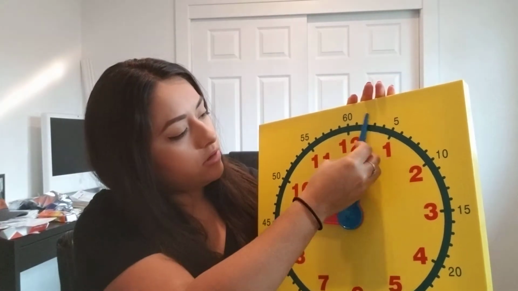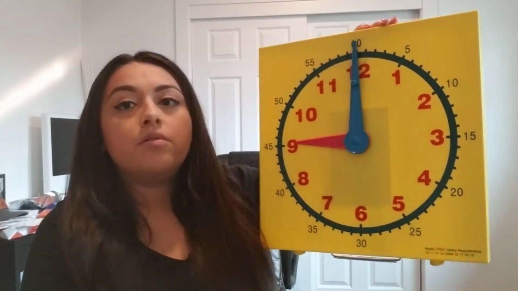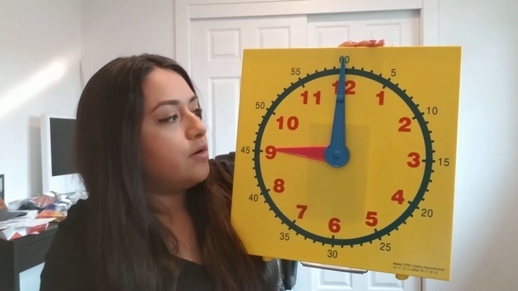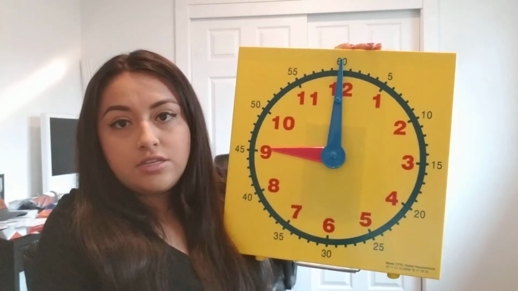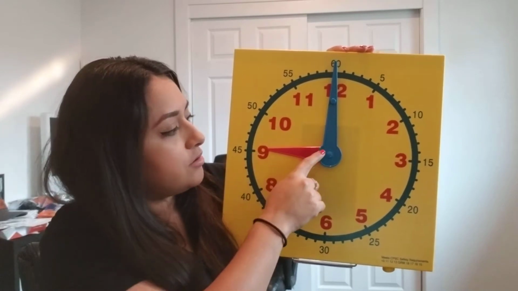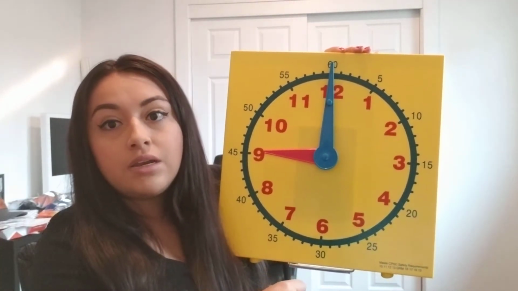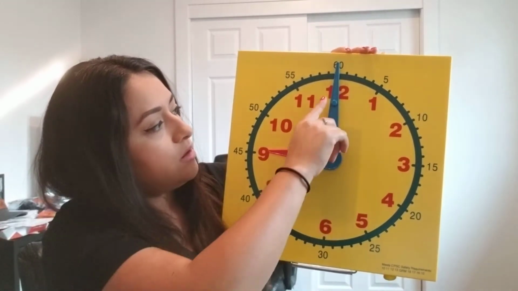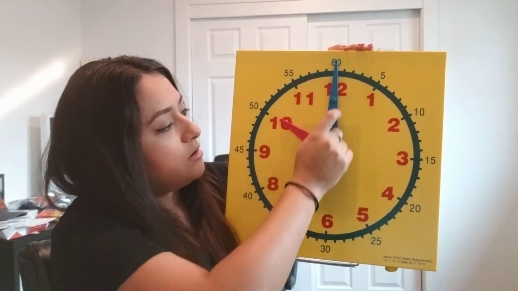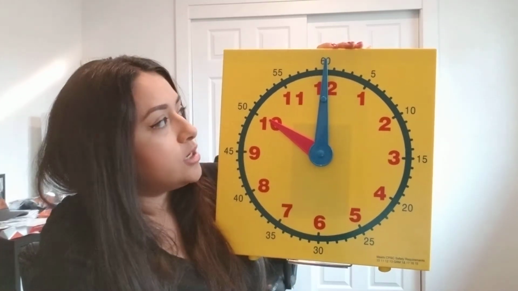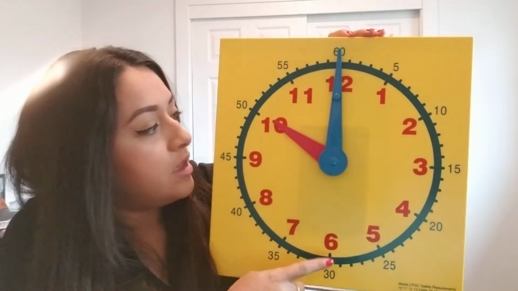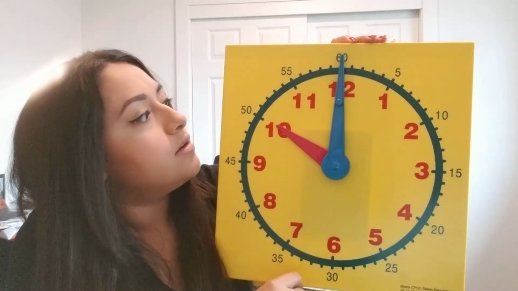Let's go here. When our minute hand, the blue one, the blue long hand, is at the 12, we say o'clock. That is telling time to the hour. So right now it is 9 o'clock. When we write that, we write 9:00. And if we go around again, our minute hand is still at the top. So we say o'clock because it's time to the hour. And it is 10 o'clock.